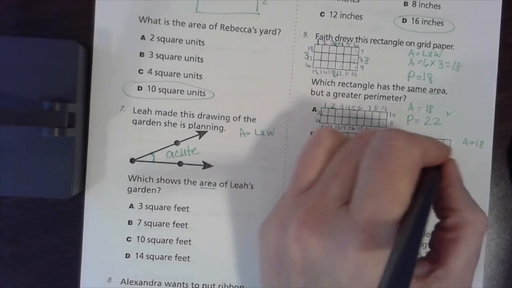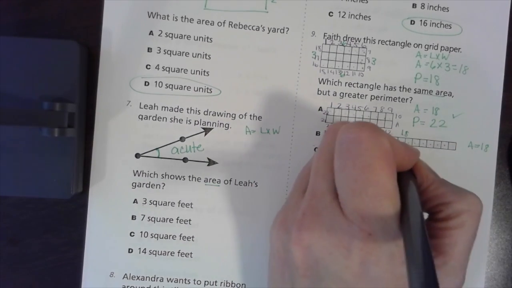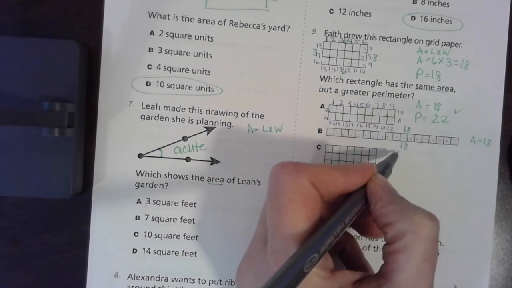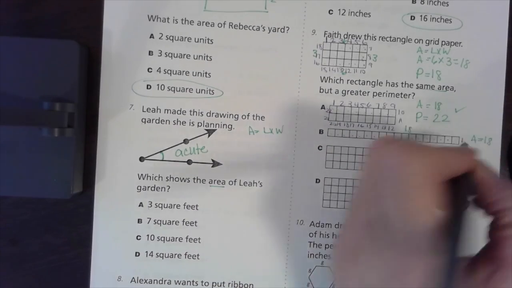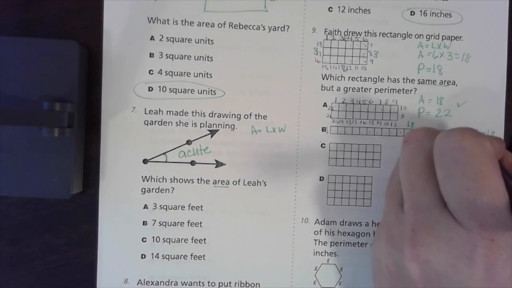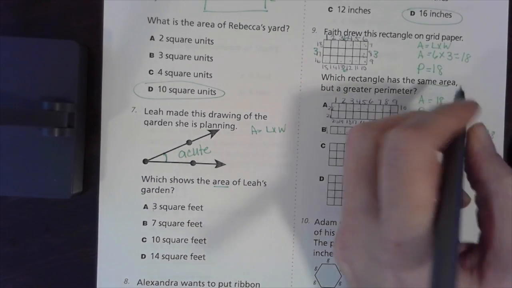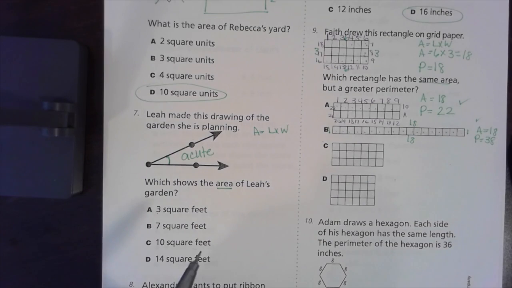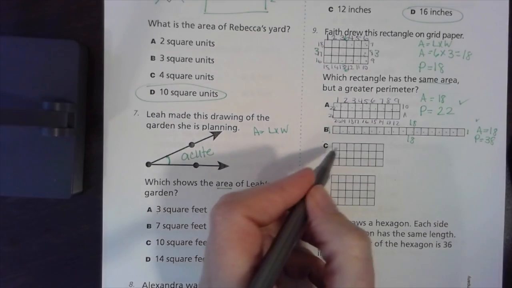Okay, so since it's 18 across, it's 18 this way, it's 18 this way. 18 plus 18 is 36. There's 1 this way and 1 this way. 36, 37, 38. So you see, that one also works. Let's look at the next one.